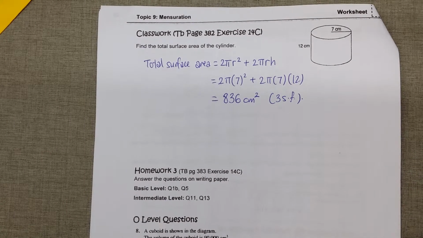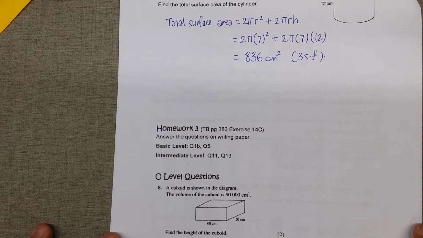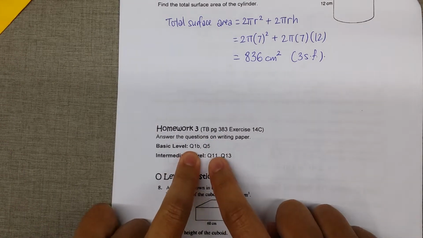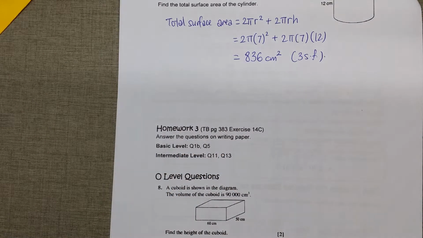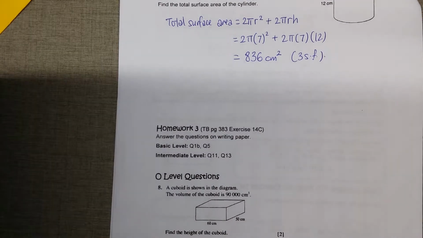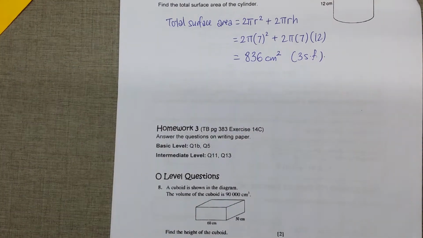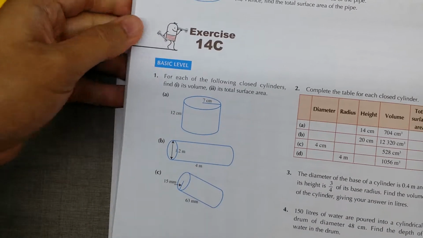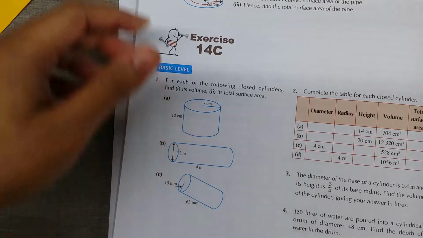Once you are done, please attempt the homework questions. Homework 3, question 1b, question 5, question 11, and question 13. Again, if you don't have your textbook, I will show it to you. Pause the video and do the questions on a piece of foolscap paper. Page 383, question 1b. Actually it's the same question, so you can skip this question.